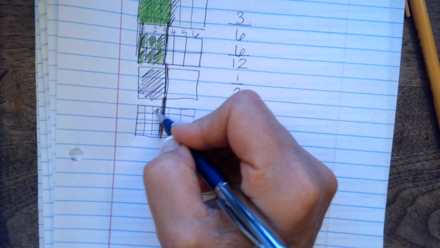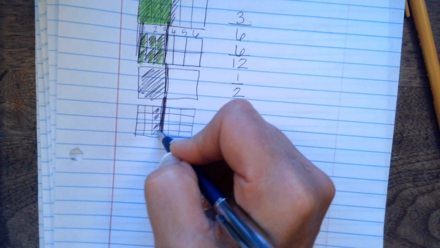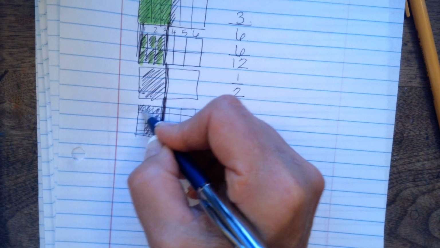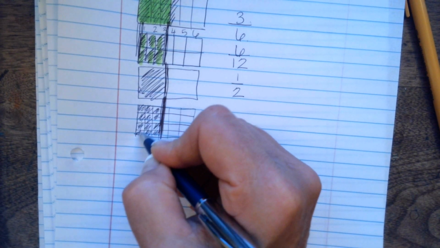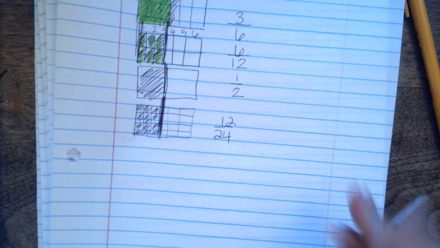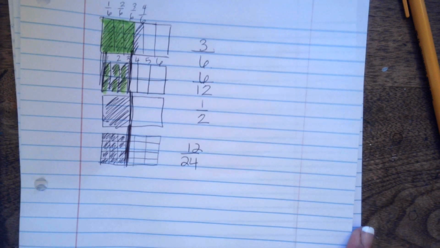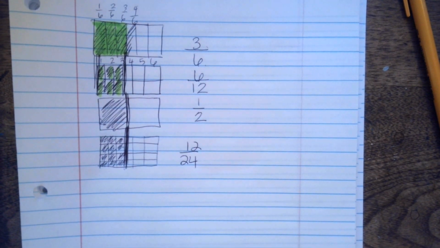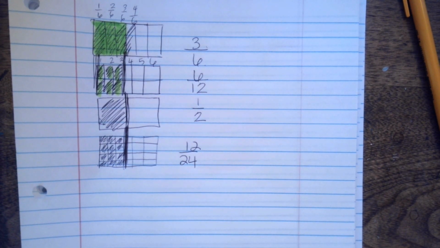So that would be 1, 2, 3, 4, 5, 6, 7, 8, 9, 10, 11, 12. So all of these are the same fraction, but with just different numbers of pieces cut into my shape. Does that make sense to you?